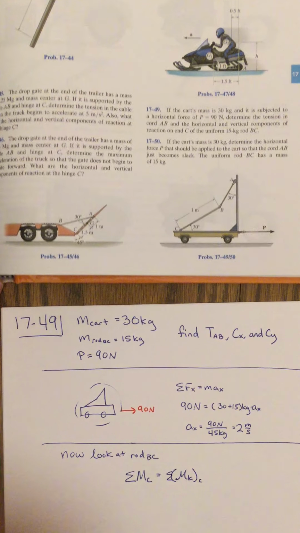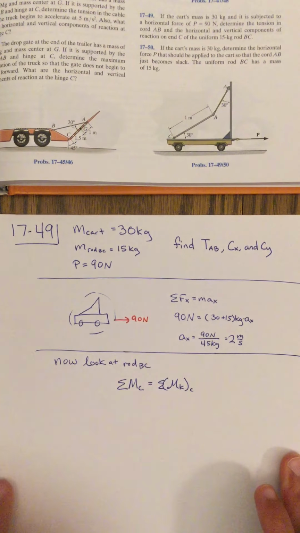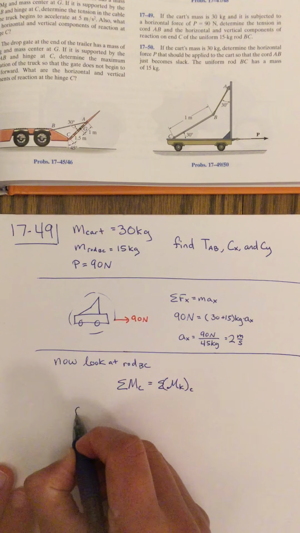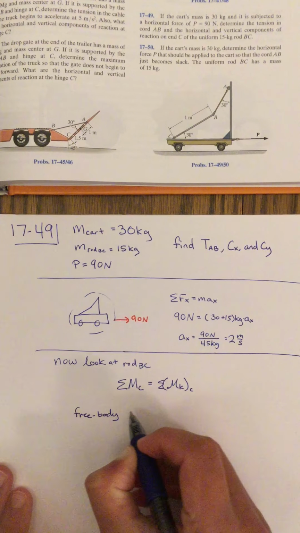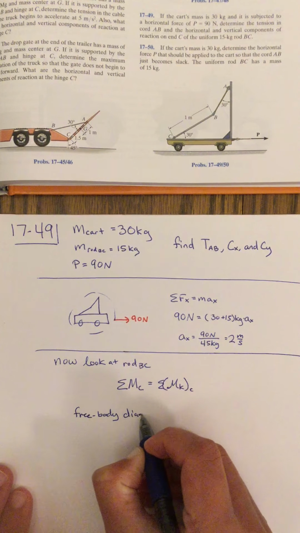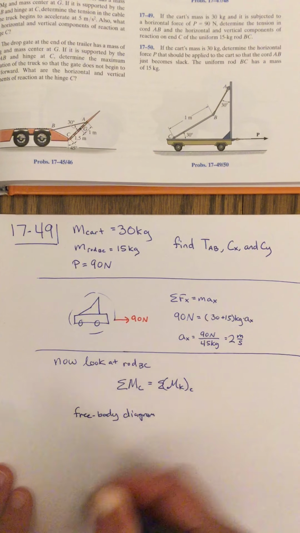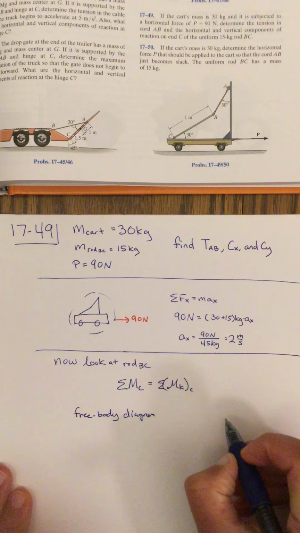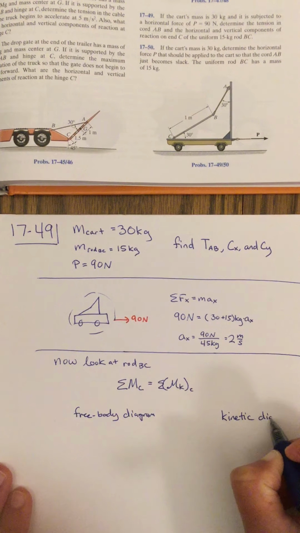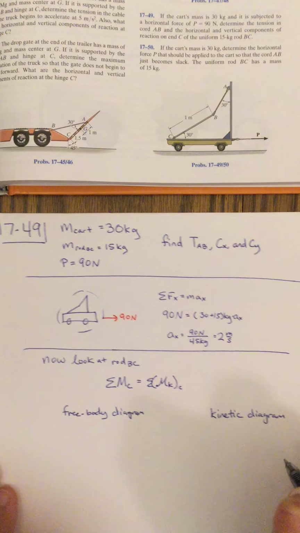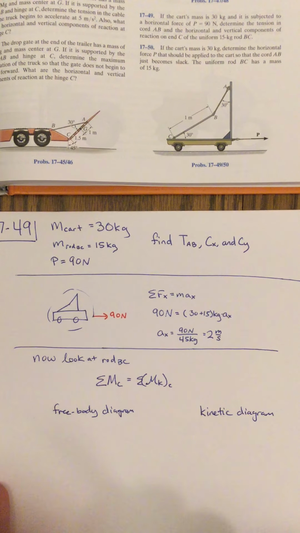So in order to do this, I'm going to draw a free body diagram for the rod, and that's for the left-hand side of the equation, and I also draw a kinetic diagram, which is for the right-hand side of the equation.